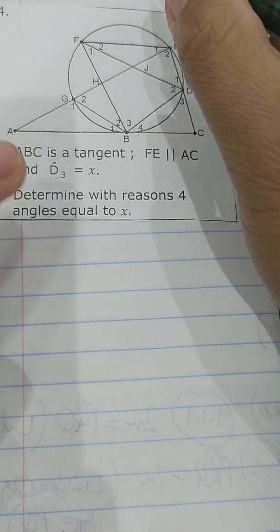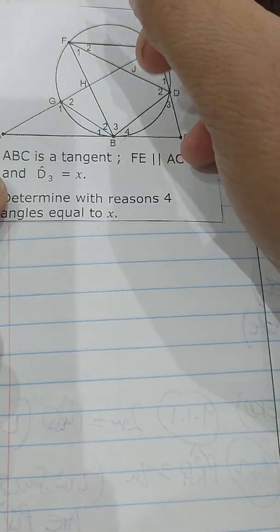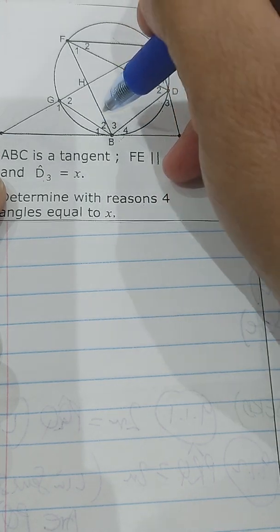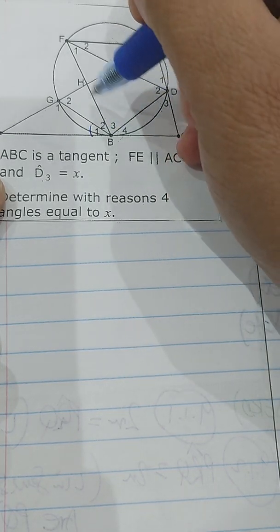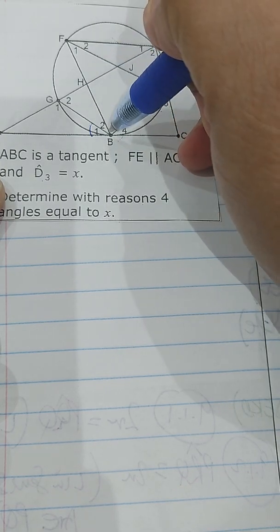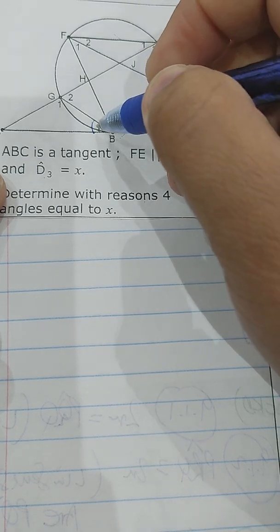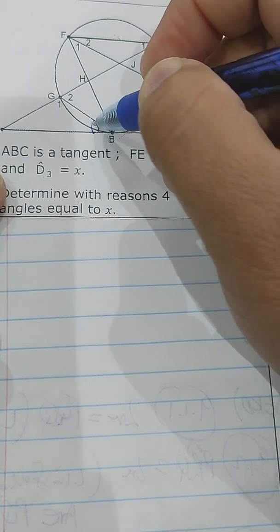Okay, for number 4, we are told that ABC is a tangent. Okay, so B1 is not it because it's not touching. So there's no angle. Let me just check quickly. There's no triangle where this is going against. Otherwise, I must go with this angle here.